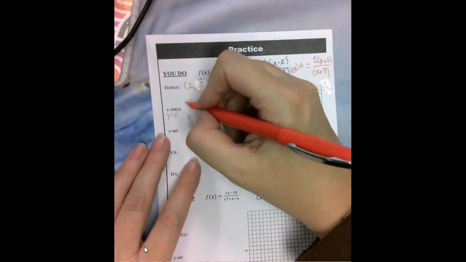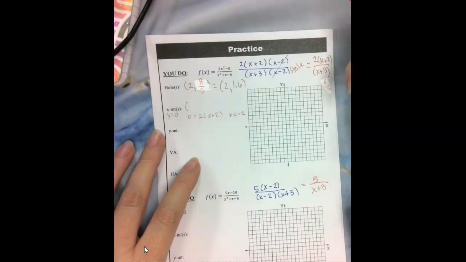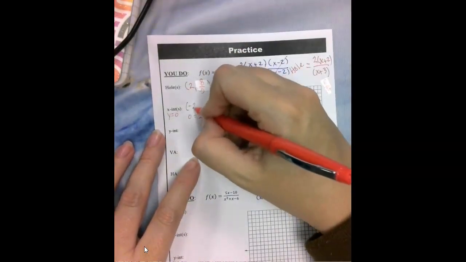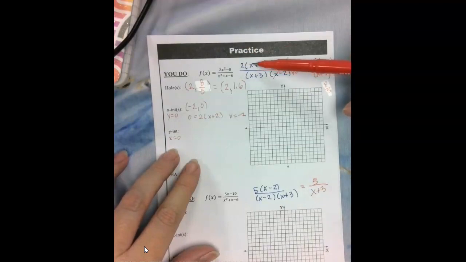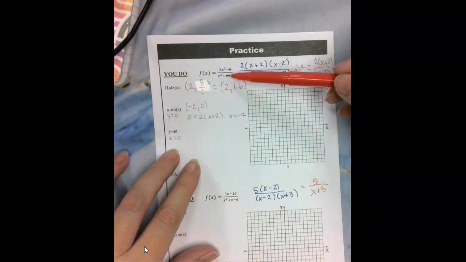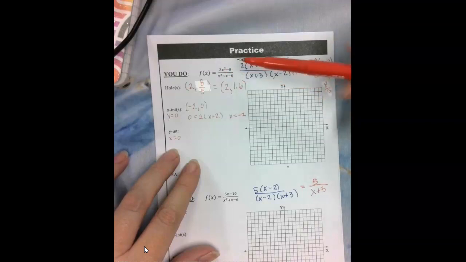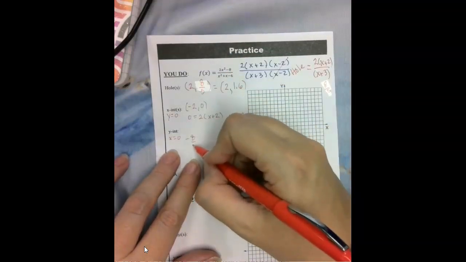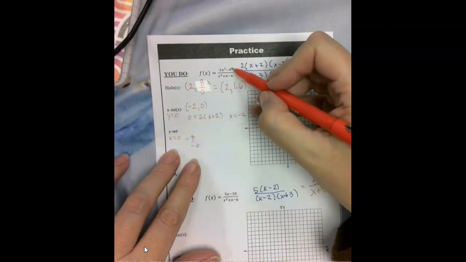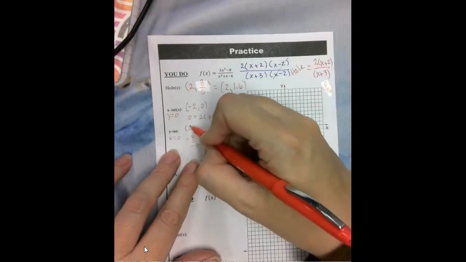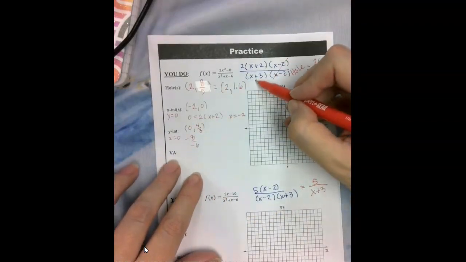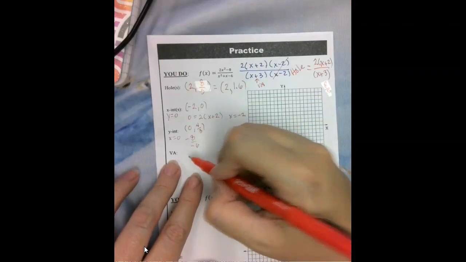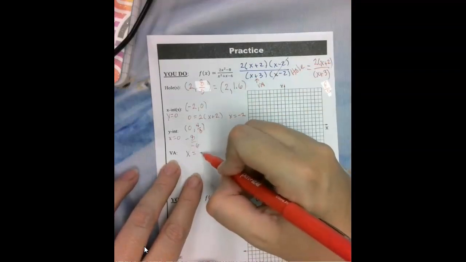So this gives us the point negative 2, 0. Then for my y-intercept, I'm going to plug in x equals 0. So this is 0, this is 0. This leaves me with negative 8 over negative 6, because 0, 0, 0, negative 8, negative 6. So this gives me 4/3, the point 0, 4/3.